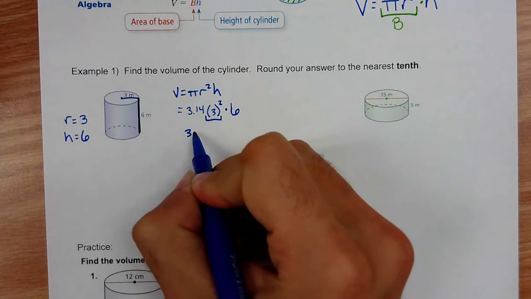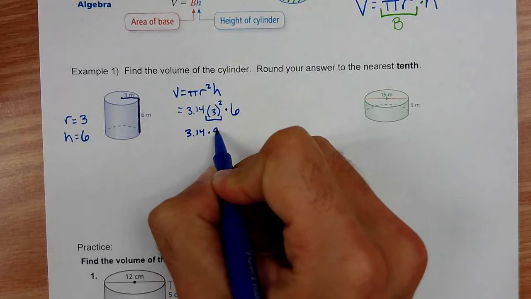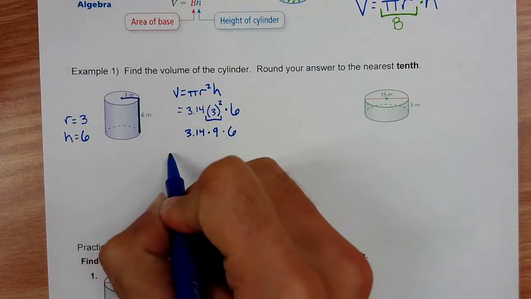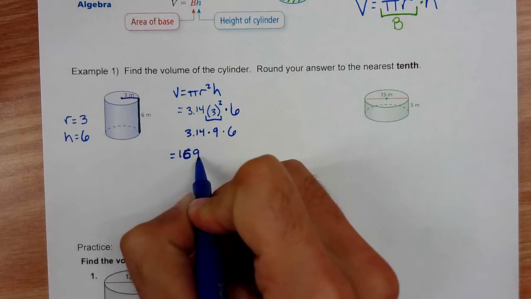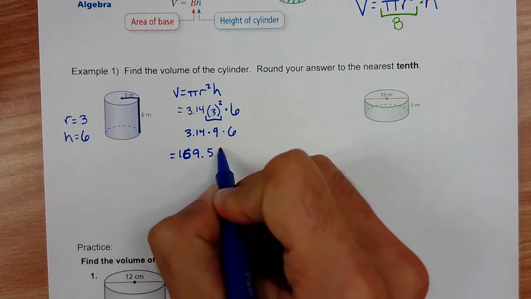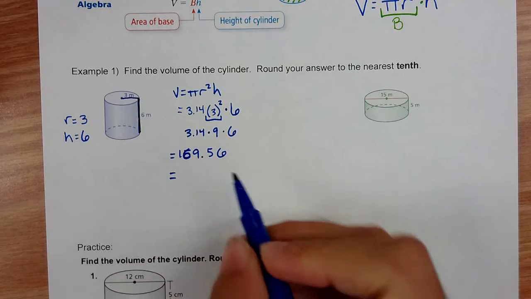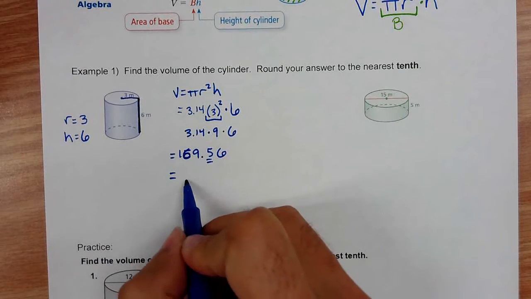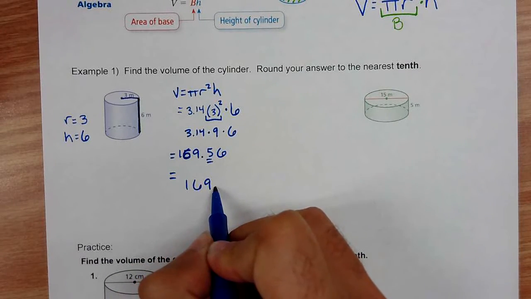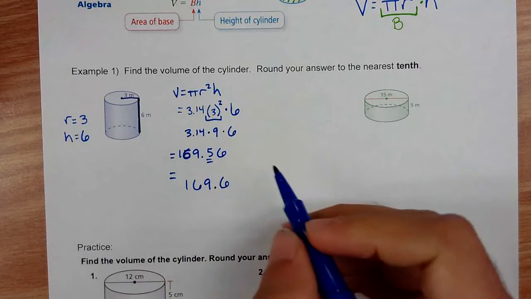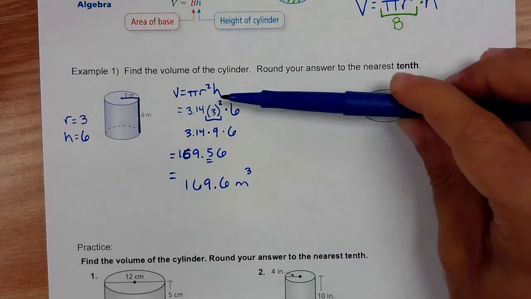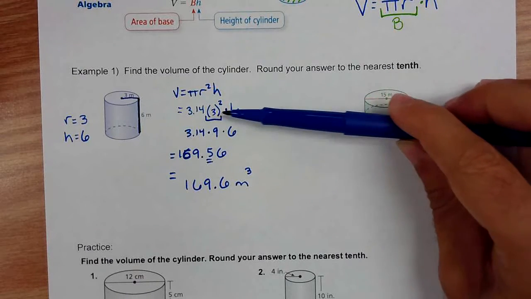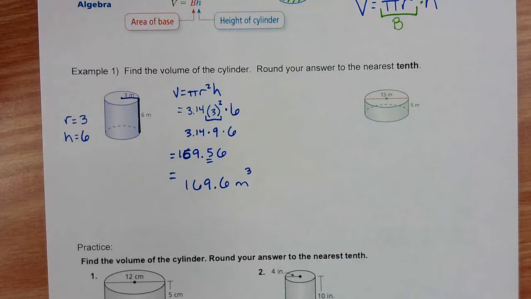So it's going to be 3.14 times 9 times 6. And that gives me an answer of 169.56. And then we're going to round that to the nearest tenths place. So it's going to be 169.6 meters cubed. So we start with our formula, plug in the pieces that we know, and evaluate.